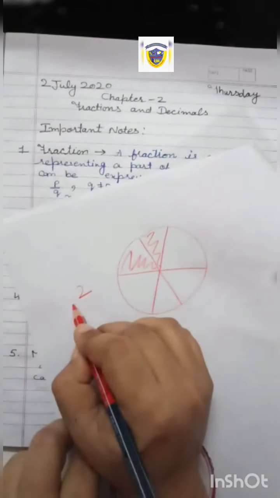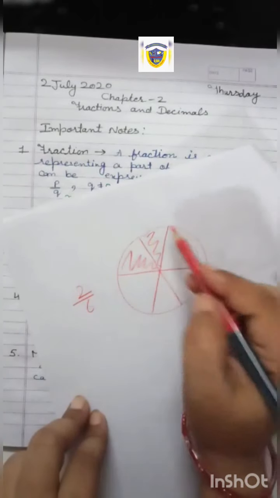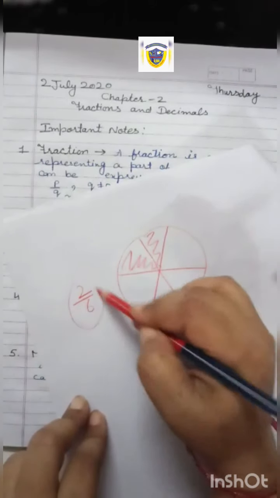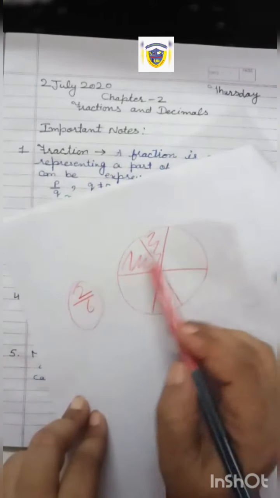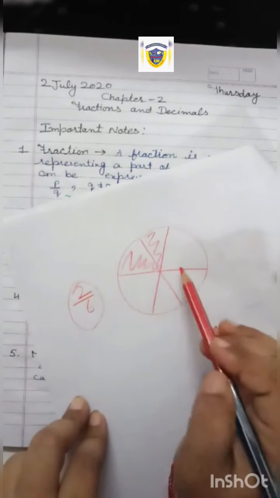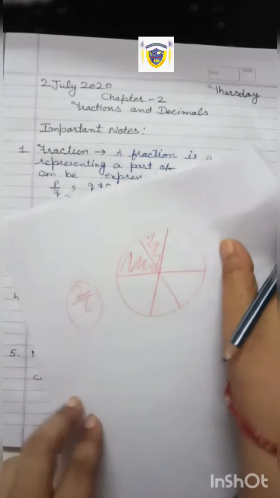That is 2 by 6. Total are 6, 2 I have given to a student. This is a fraction. A fraction is a part of a whole. This is 2 parts of an apple. It represents a part of a whole. Clear, everyone?